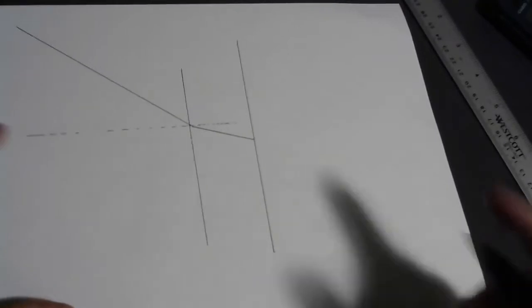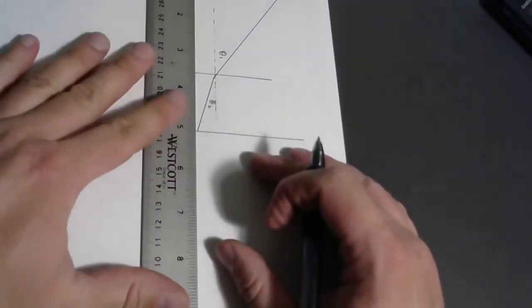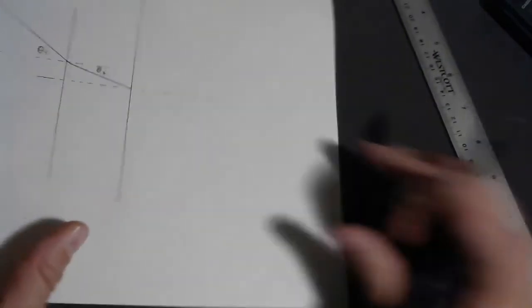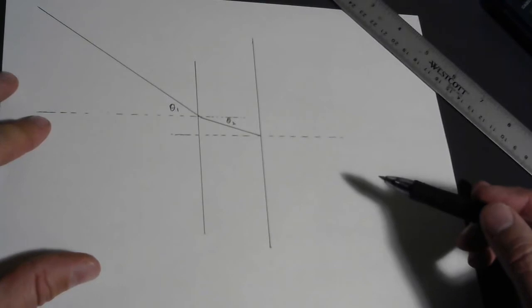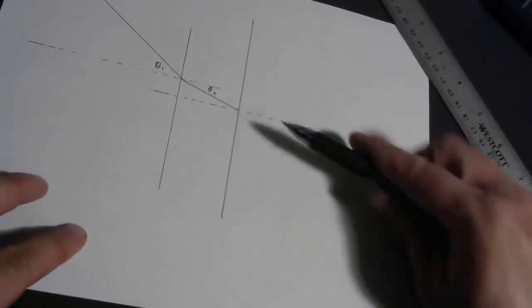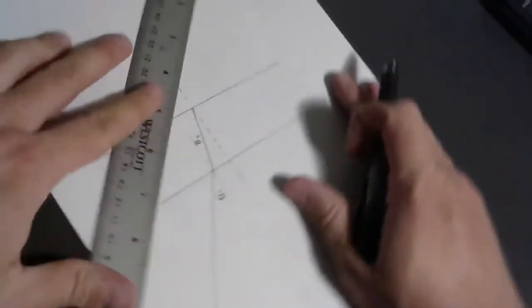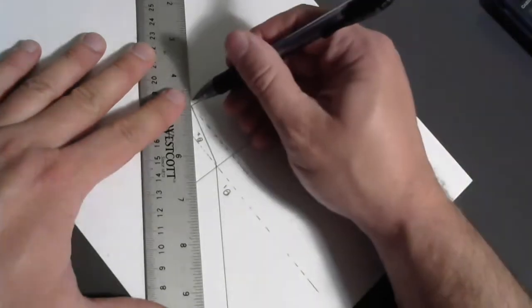Okay. I will label these angles theta 1. Here's theta 2. And then it's going to refract yet again on the way out. I will draw another normal line. As it goes from glass into air, the light wave should speed up, which means it will refract away from the normal. And I will show in a moment that it's going to bend away from the normal so that, hope this isn't disorienting you, it comes out parallel once again to the original incident ray. It's not hard to show that at all.